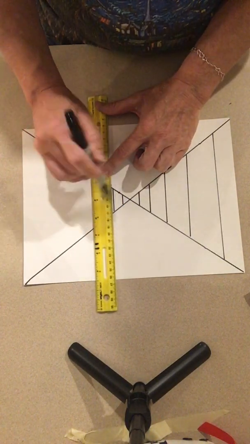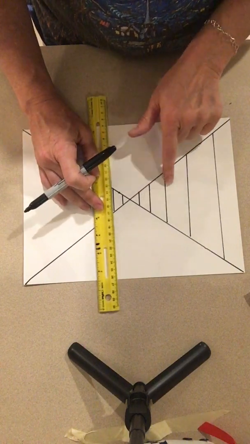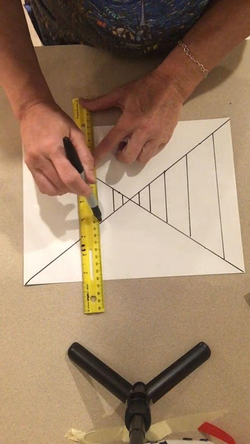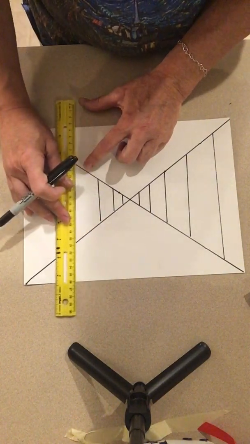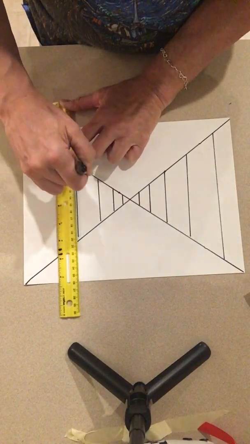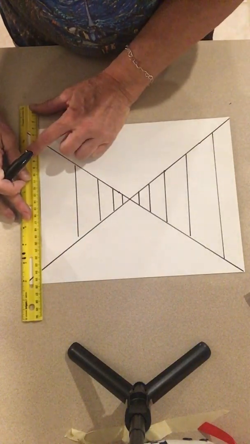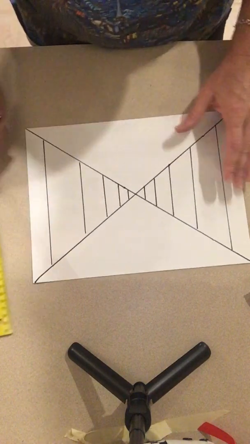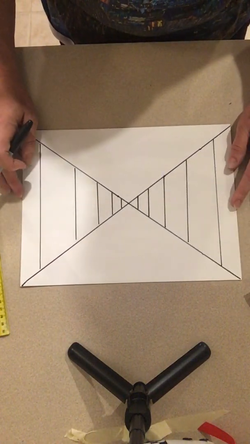Just like this. How many did I make? 1, 2, 3, 4, 5. 5 should be good. Okay, I'm going to start spreading them out a little bit more because I'm getting a little bit farther away from the vanishing point. And one more. It comes all the way up like this. Okay? That part's pretty simple.